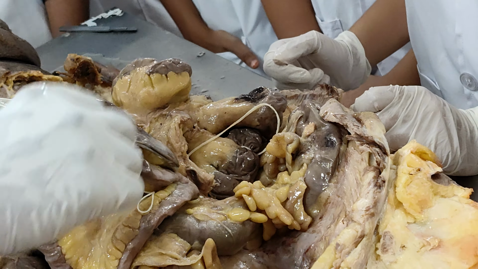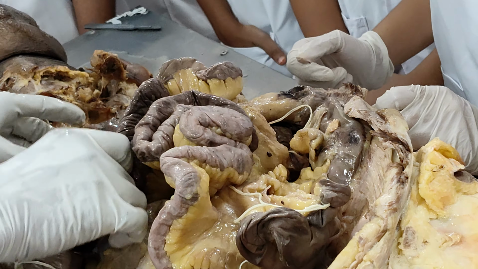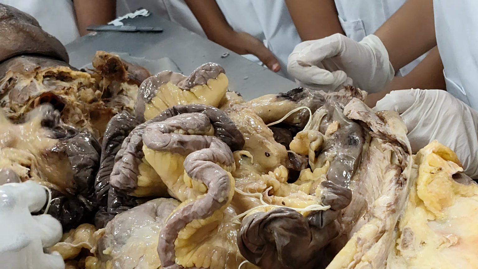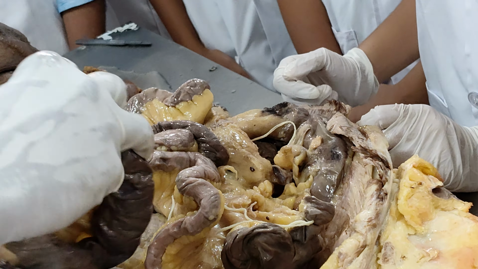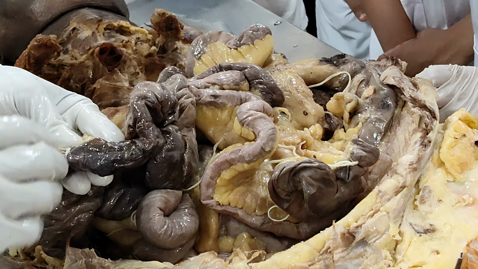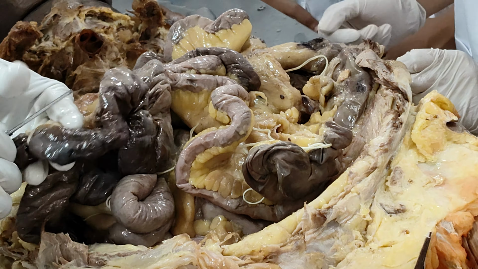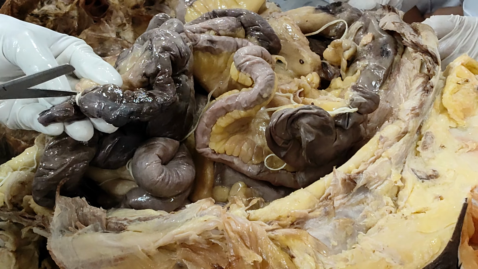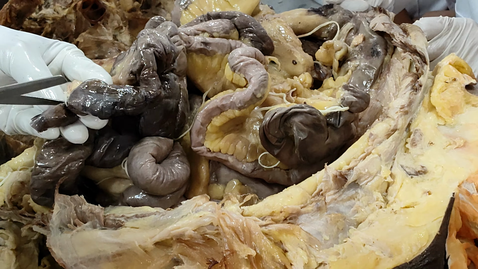Now, if you look at the mucosa, I just wanted to open it now. Shall I open it now itself? Okay, I will just open a part of the jejunum now. Scissors, I want scissors. And now I'm just trying to cut this jejunum, that is the proximal end of the jejunum.